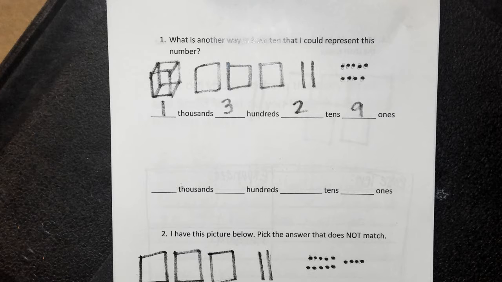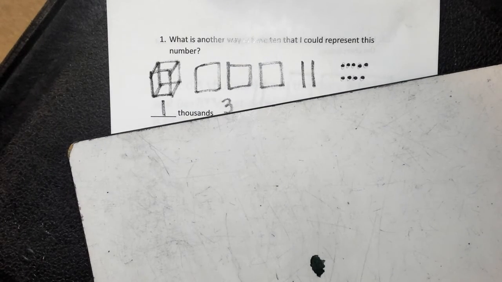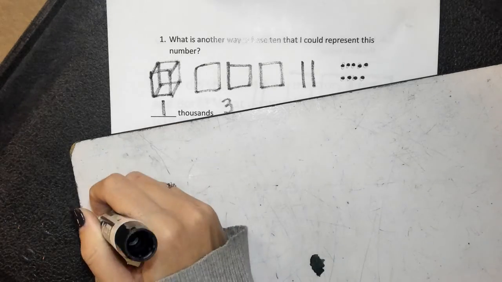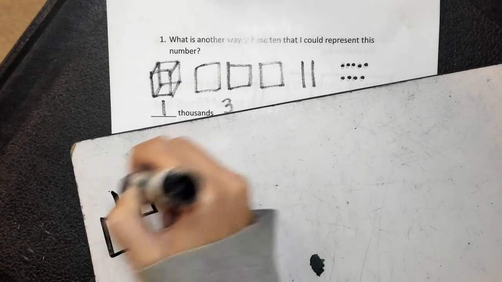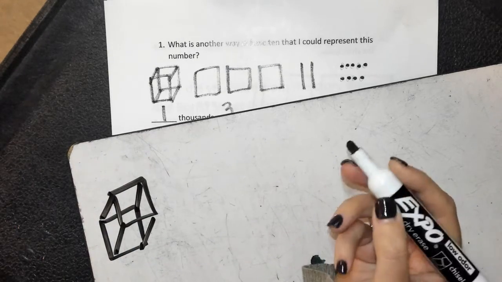I could do that. So, there's going to be a lot of ways that we can do this. So I'm going to do it on my dry erase board so I can show multiple ways. So you said take a 10, put one of the tens in the ones place. Okay, so I would still have 1 cube, right? Okay. Would my flats change? No.